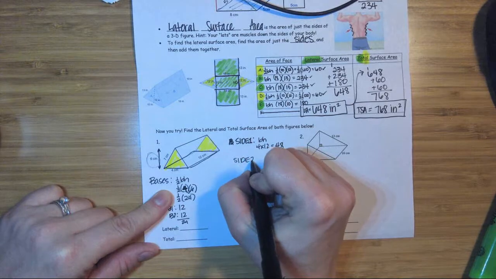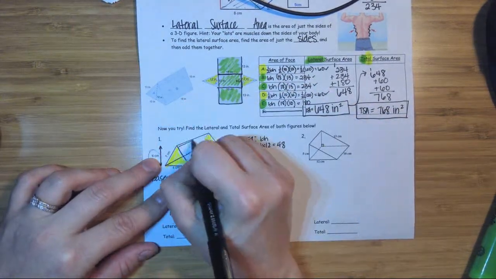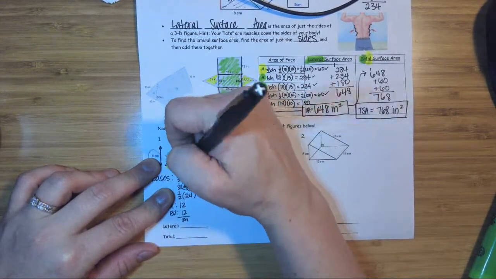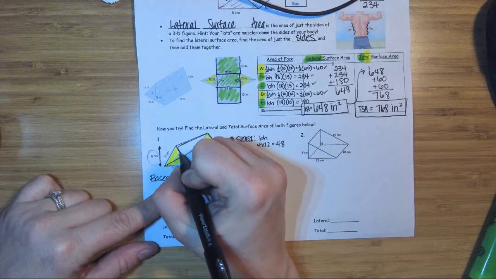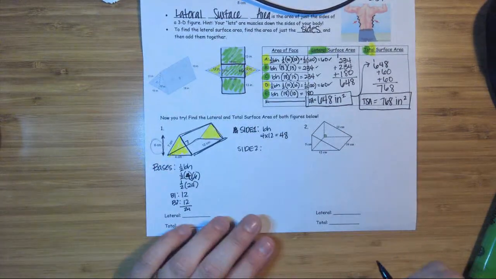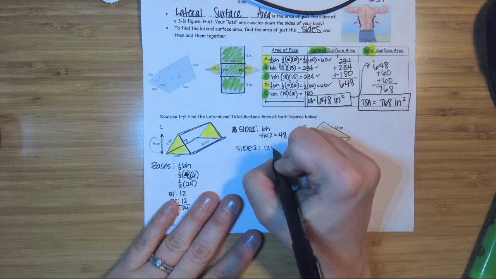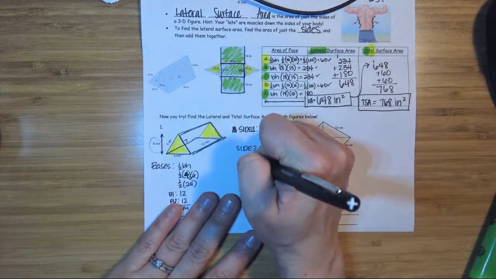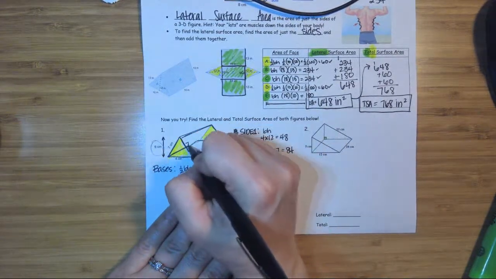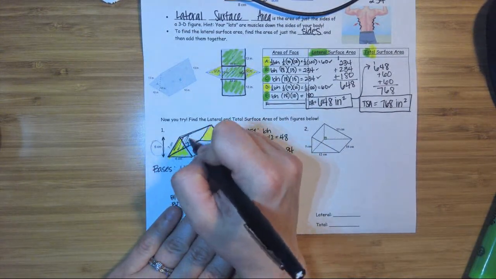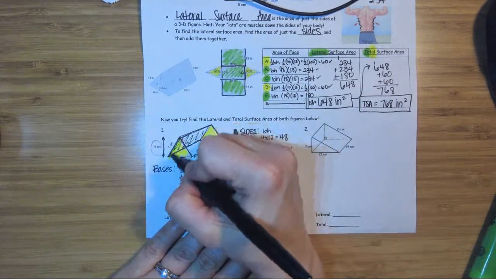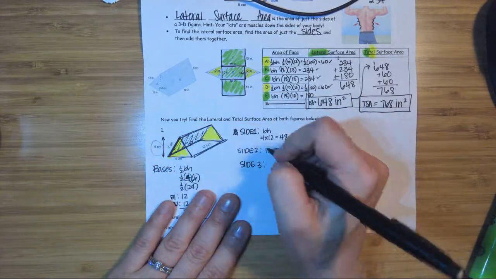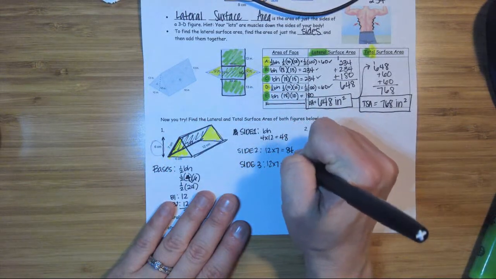Side 2 is going to be this rectangle right here, and this is 12, and then this length right here is going to be 7. It's the same as the other side of that triangle, so that is going to be a 12 times 7, which is 84. And then side 3 is going to be this side over here, this rectangle. And it's got a length or a height of 7 and also a length of 12. So that's another 12 times 7, which is 84.